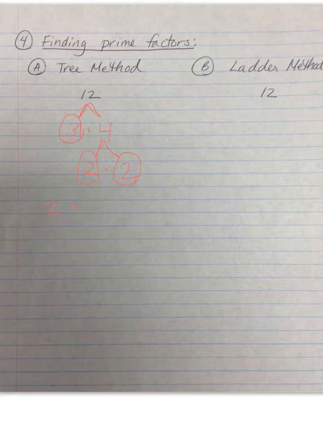So 2 times 2 times 3. That is one way to list the prime factors of 12. But another way, and the way you'll more commonly see it from here on out, is to show 2 times 2 as 2 squared times 3. Again, we go in order from smallest to largest. And those are the prime factors for the tree method.